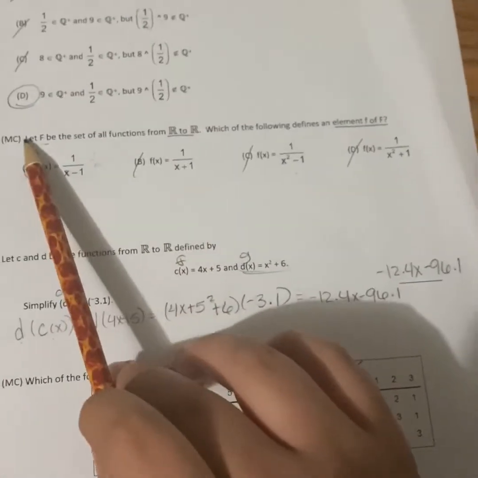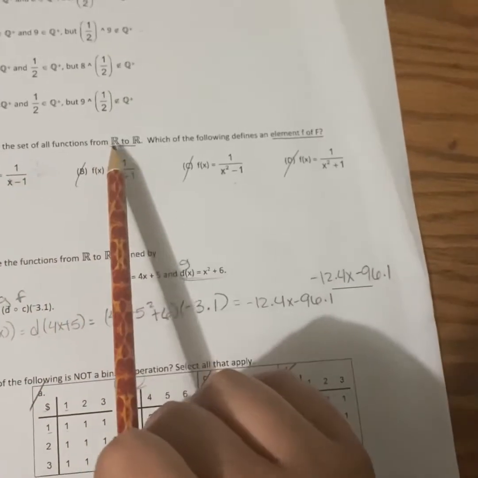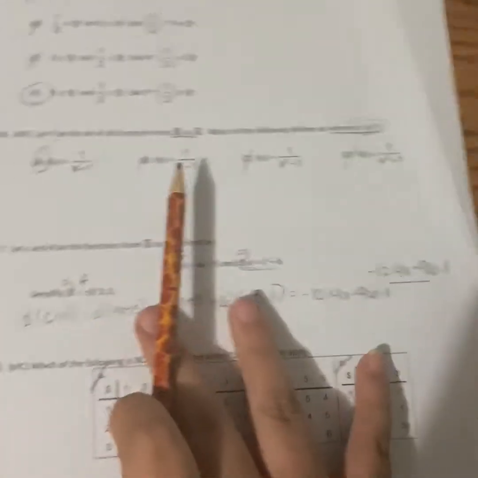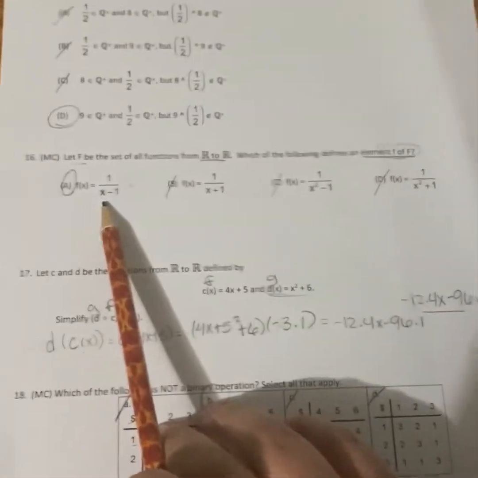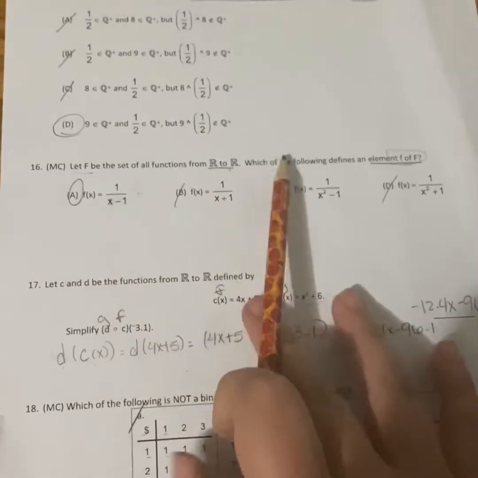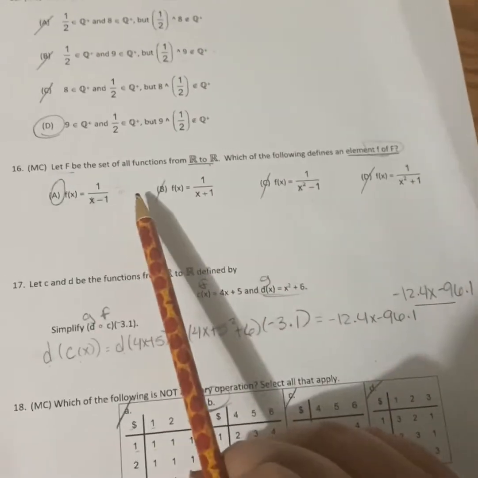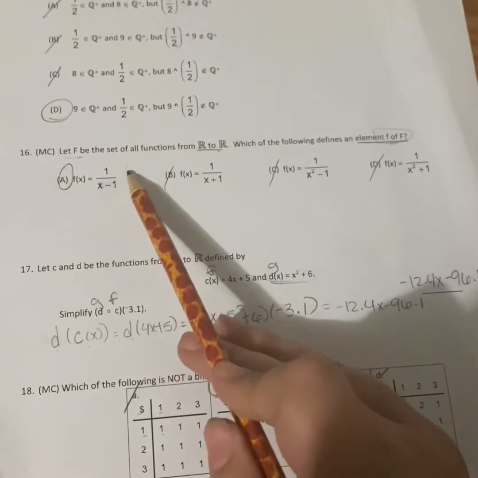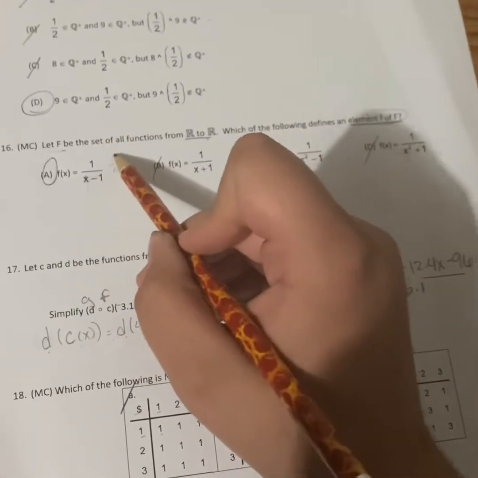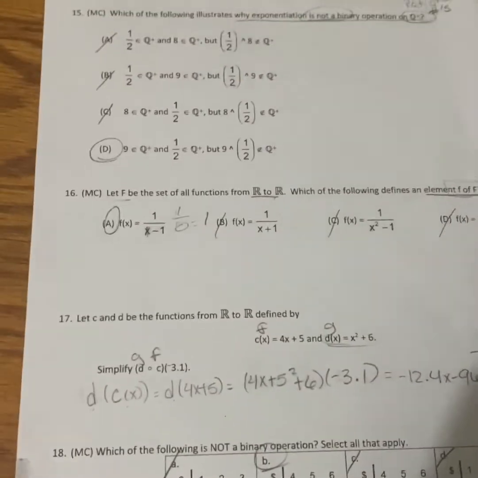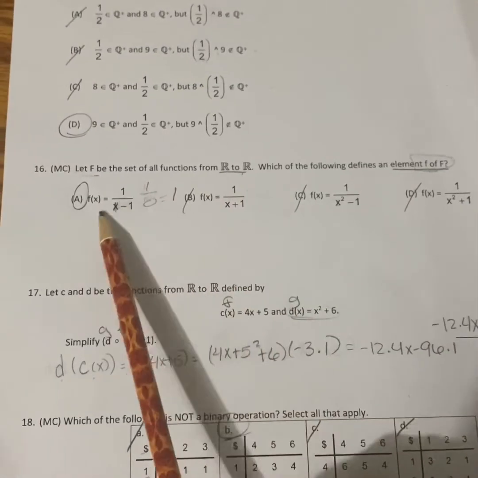So here it says let F be the set of functions from reals to reals, which of the following defines elements of F. So on this one, what I did basically was input some numbers. I put 1, 2, 3 for x. The only one that was giving me a whole number, not a rational number, was in letter A. So when I did the calculations, I put 1, and this is 1, 1 minus 1 is 0, this is going to be 1. That is not a rational number. It's a real number, a whole number. So that's why I chose A.